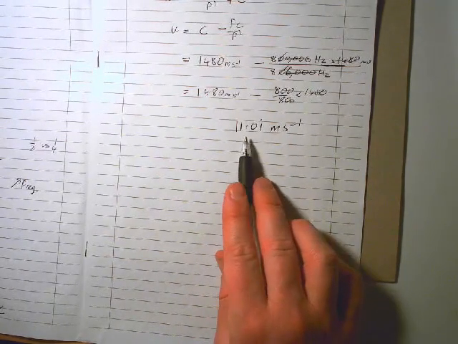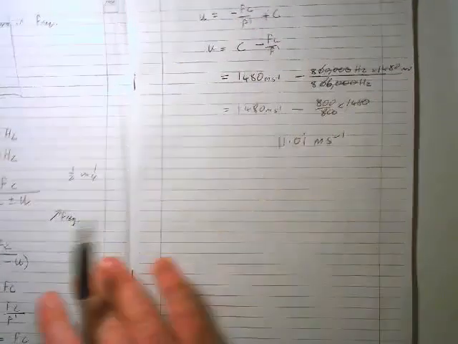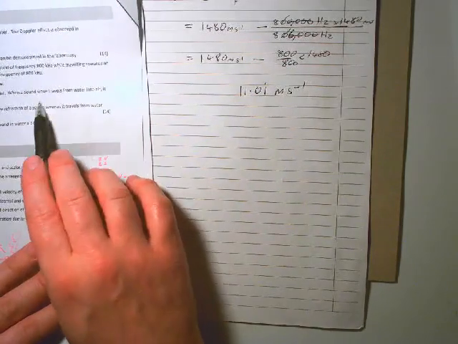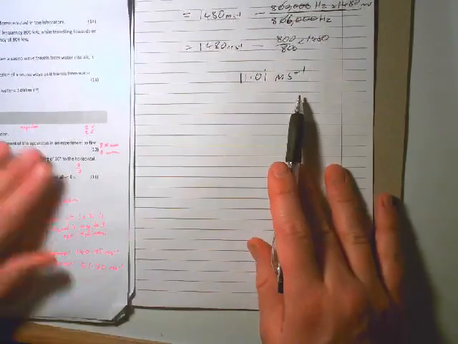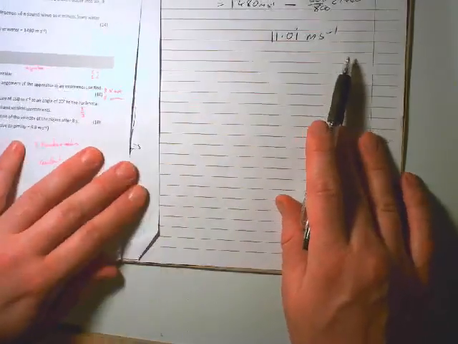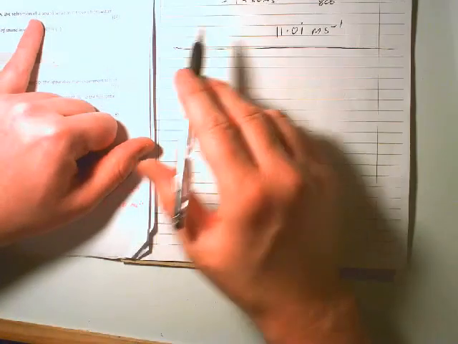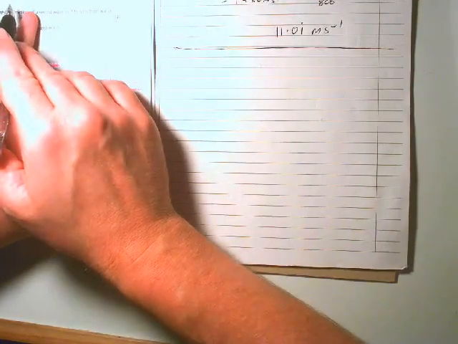So I got a final answer there of 11.01 meters per second, which isn't a mental answer. That's a fast moving object, but it's not crazy. Remember, if it was moving at like the speed of light, something's gone wrong. Okay, long-winded question. Is that the end of it?